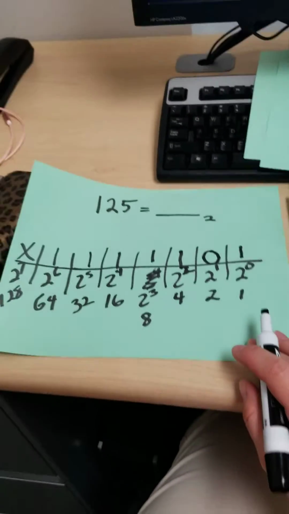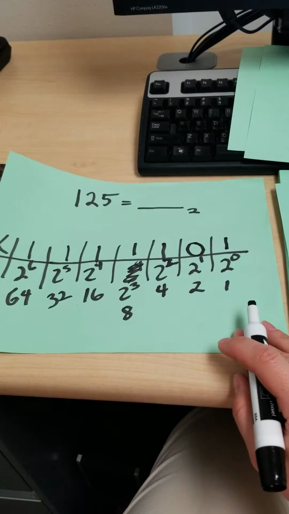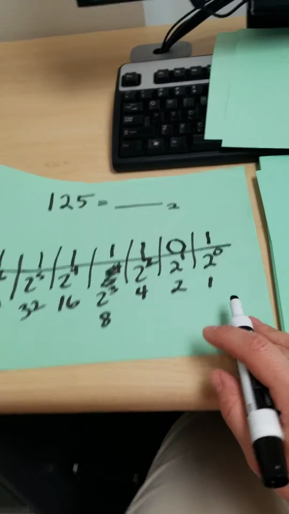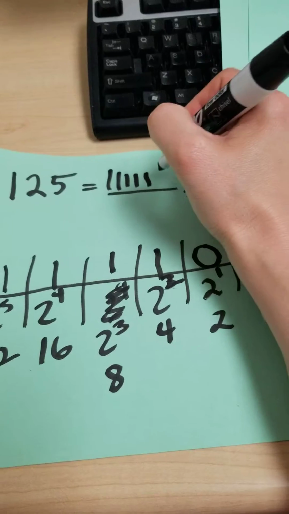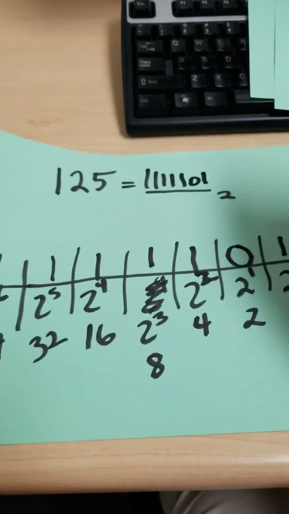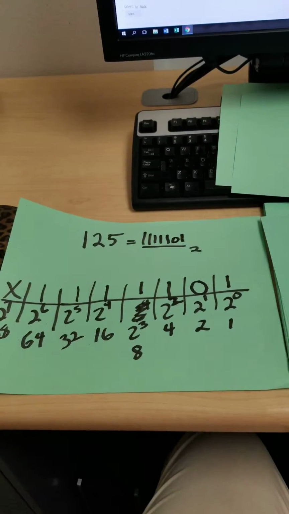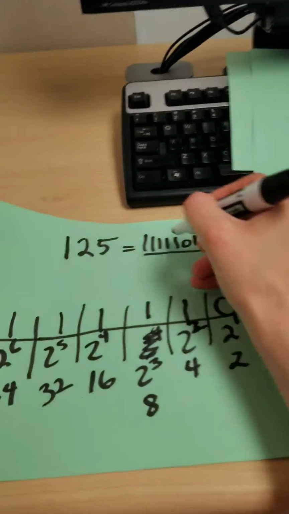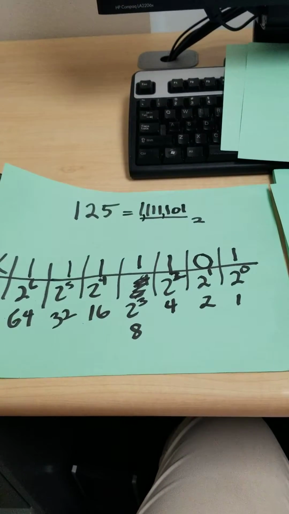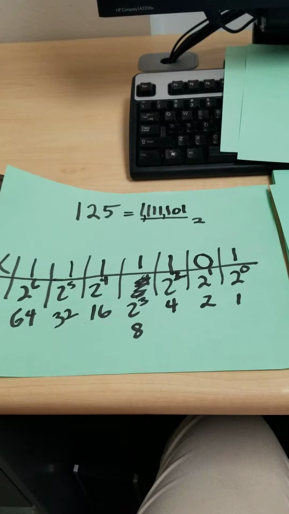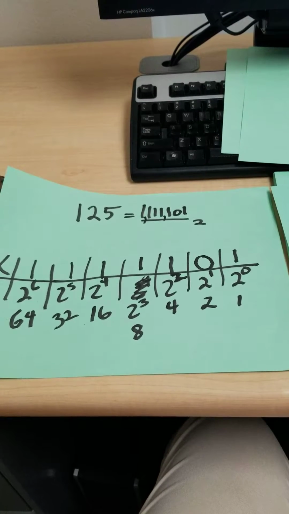So 125 base 10 is, make sure I get that, 1, 2, 3, 4, 5 ones, then 0, 1. Okay, so looking at that all at the same time, maybe I'll put a comma in there, that may help. 125 is 1, 1, 1, 1, 1, 0, 1 in base 2.